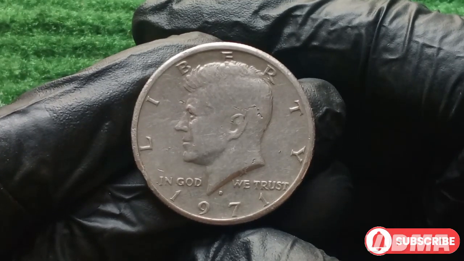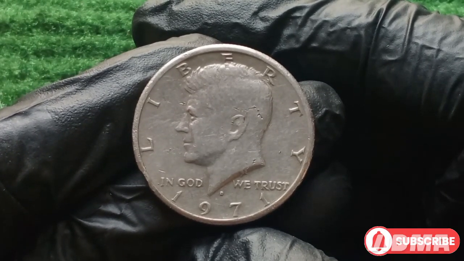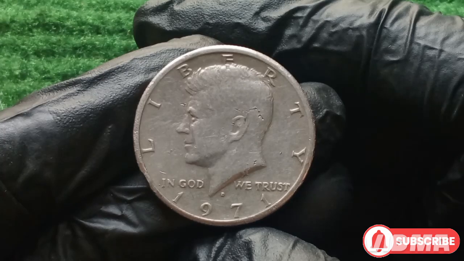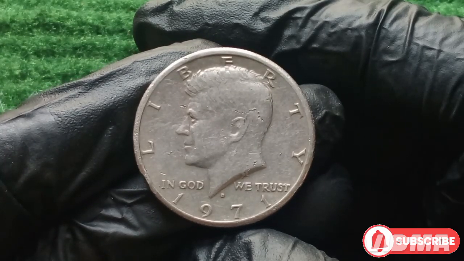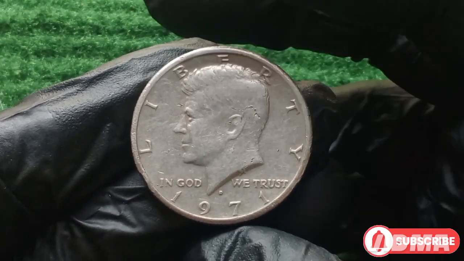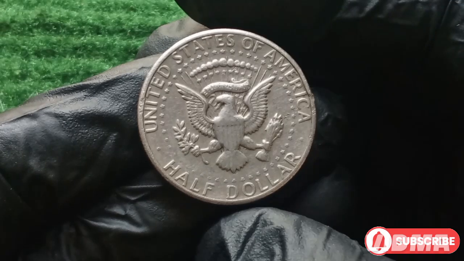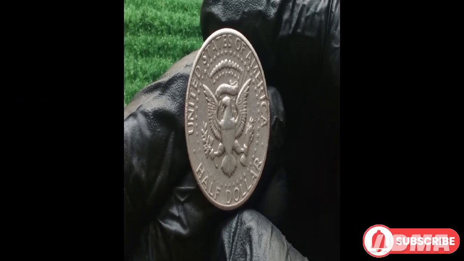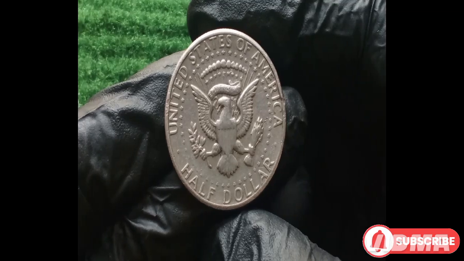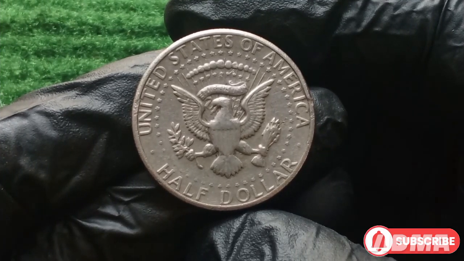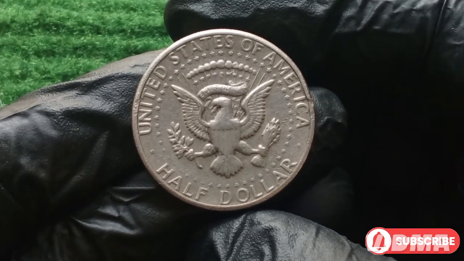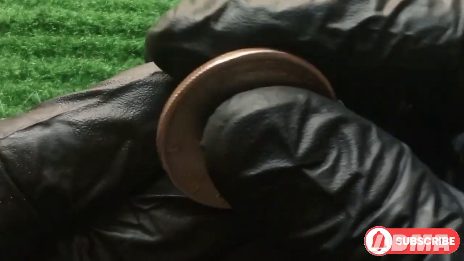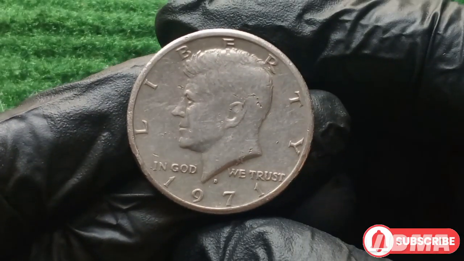Issuer: United States. Ruling Authority: Federal Republic. Date type: 1776. Standard Circulation Coins. Years 1971 to 2025. Value: 1/2 dollar equals 50 cents. 1/2 USD equals PKR 142. Currency: dollar.